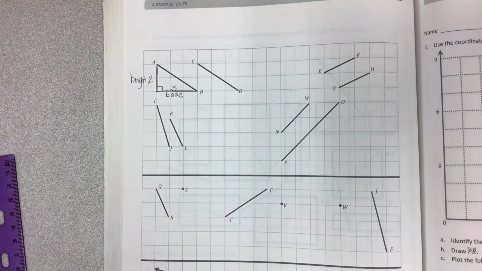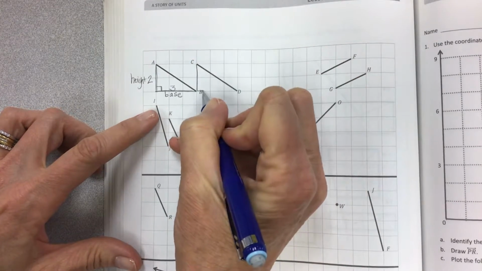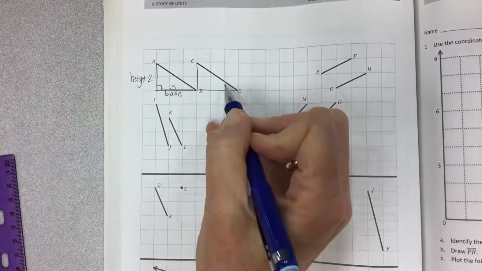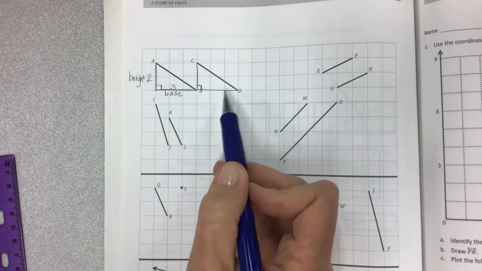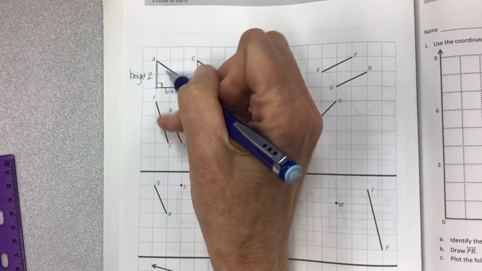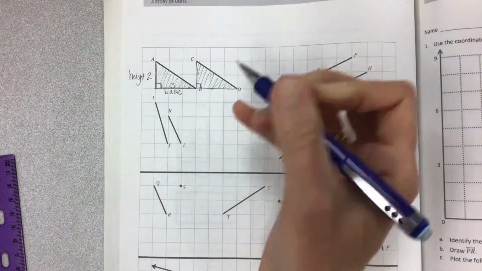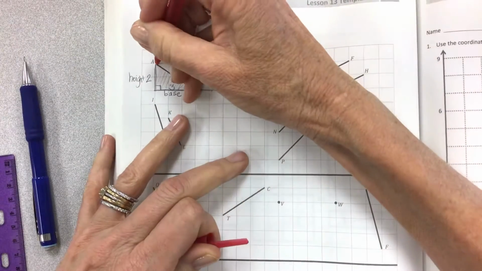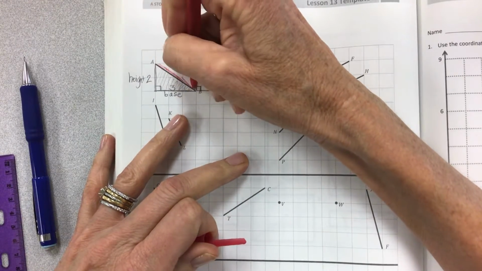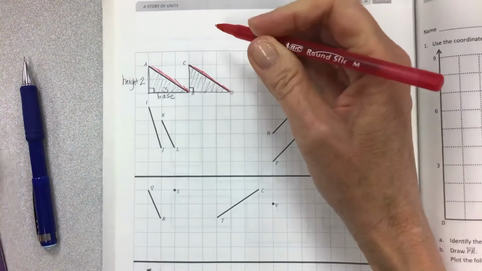Look, there it is. And if you can go down 2 and over 3 and make another right triangle with the same dimensions, then what you have done is you have identified these two lines here, line segment AB and line segment CD, as being parallel.